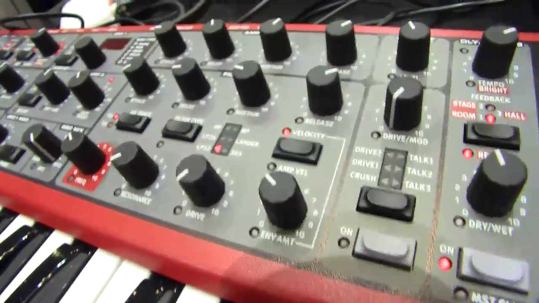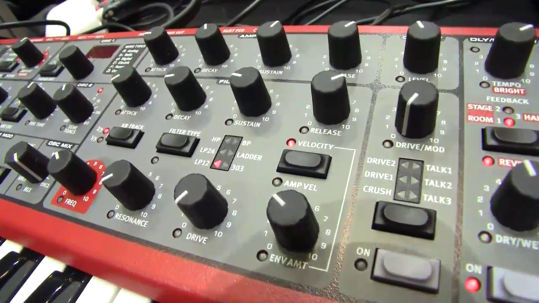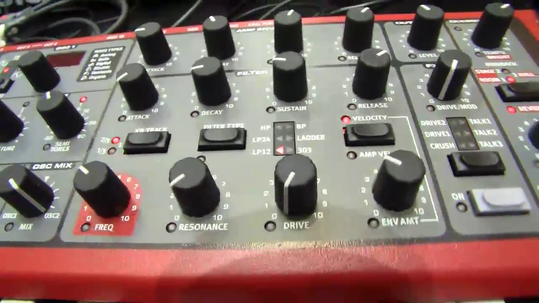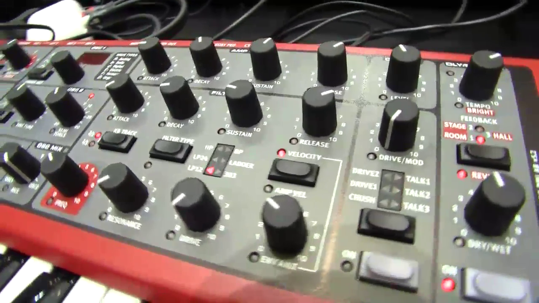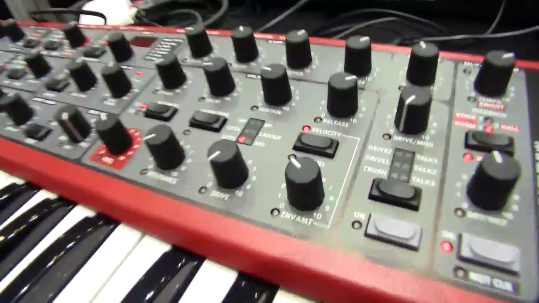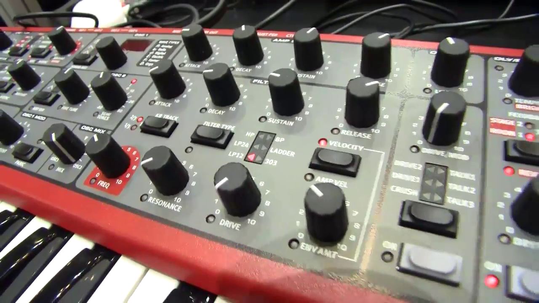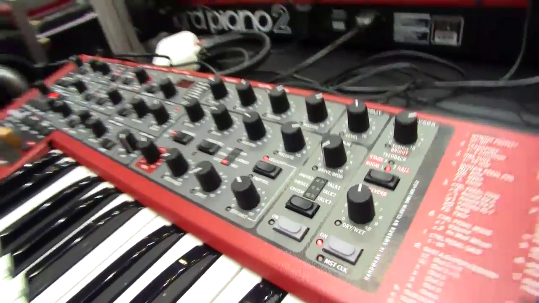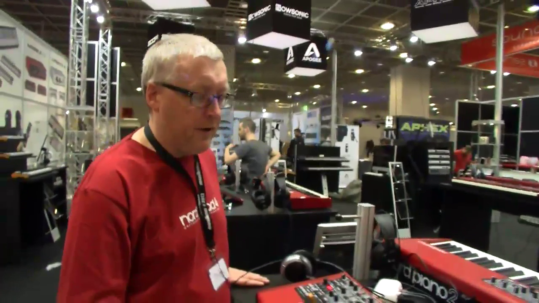The ladder filter, famous from the synthesizer with the nickname Mini, but it wasn't really that mini. It's more of a mega sound of that, and also a 303 filter from another great unit in the synthesizer history.